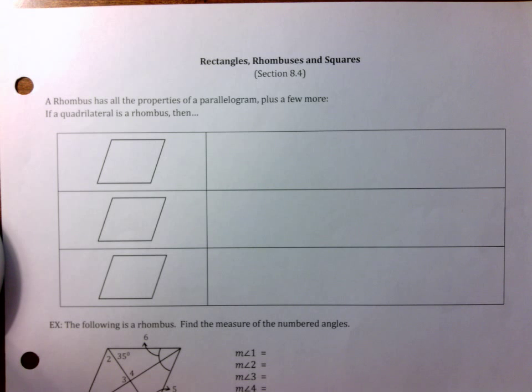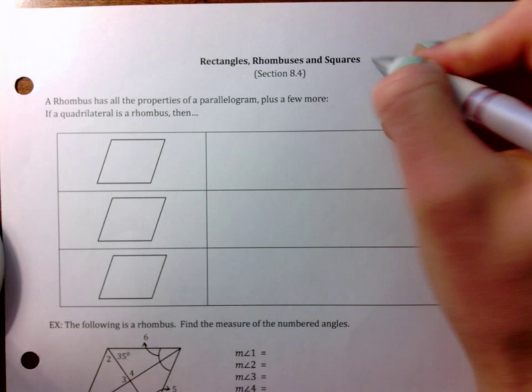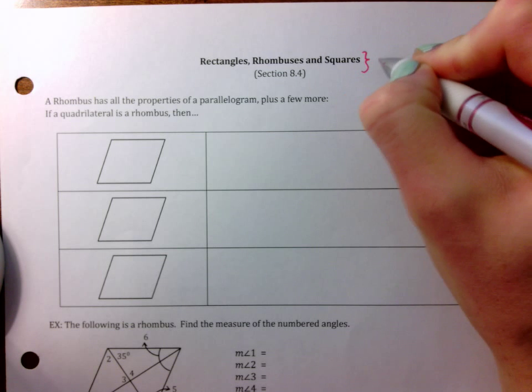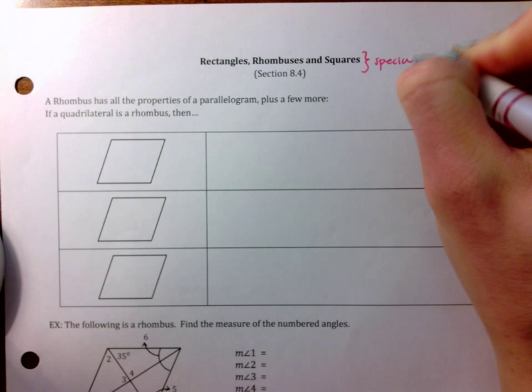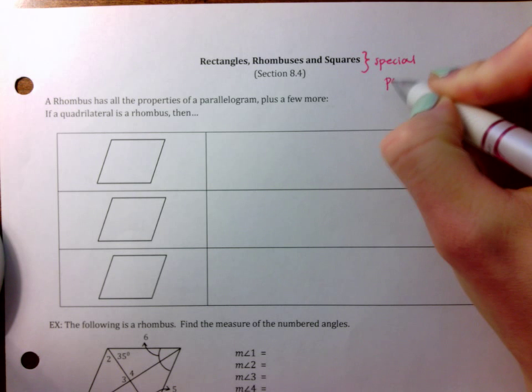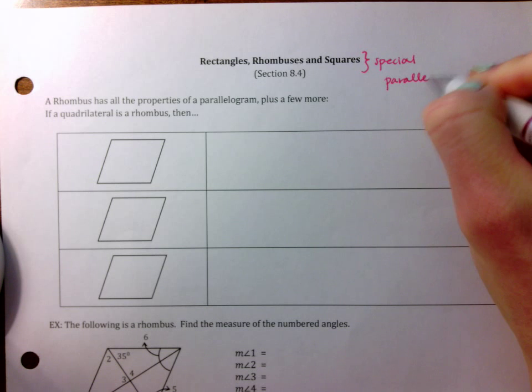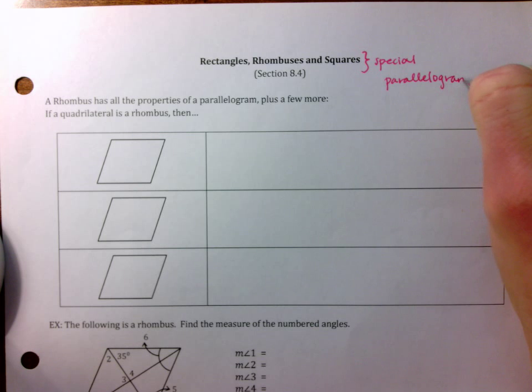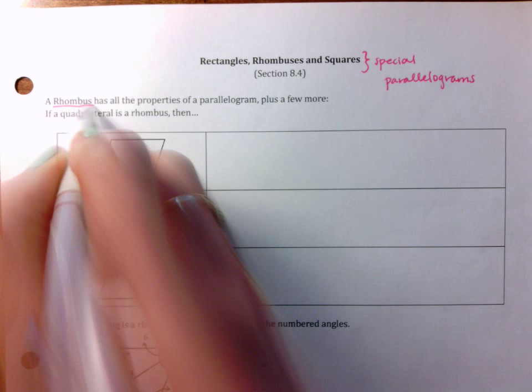So we've already covered parallelograms, and we talked about some properties of those last time. And what we're going to do today is talk about some special parallelograms. So these are all parallelograms, so they have all of those properties, but they also have properties of their own. So the first thing we're going to talk about is a rhombus.